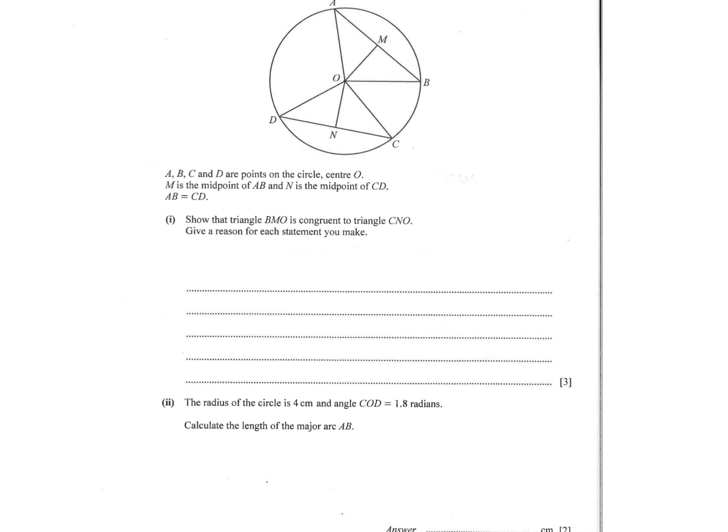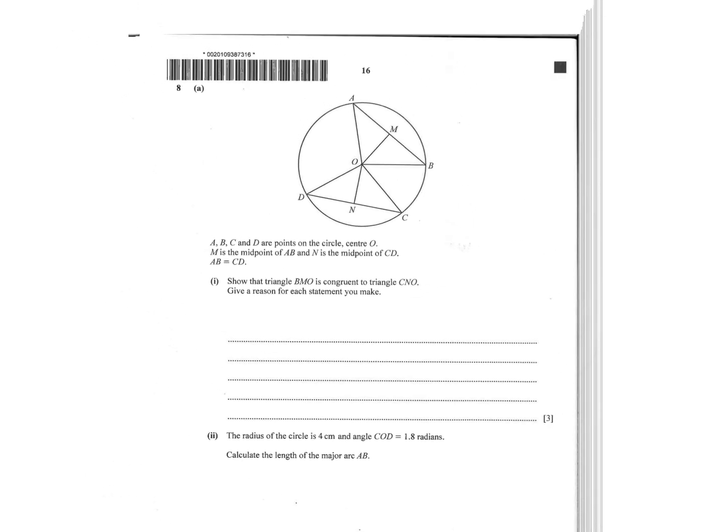Okay, the radius of the circle is 4 cm. So all this length you see over here is 4 cm. And COD is 1.8 radians. So this one is 1.8 radians.